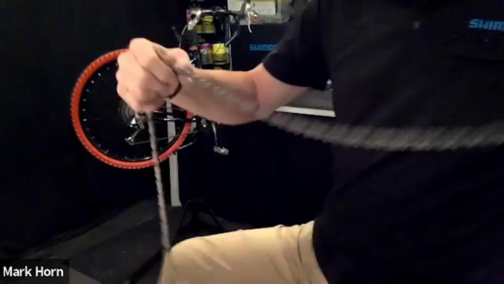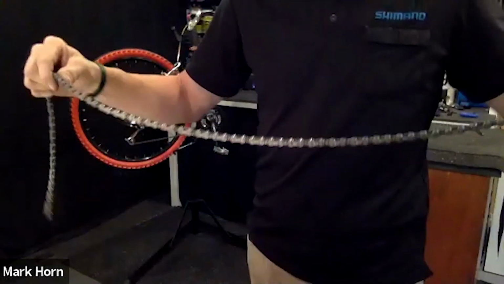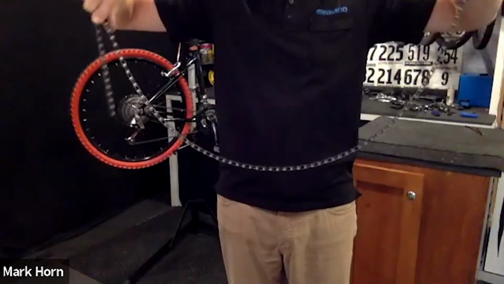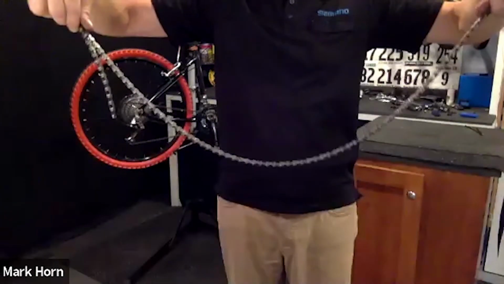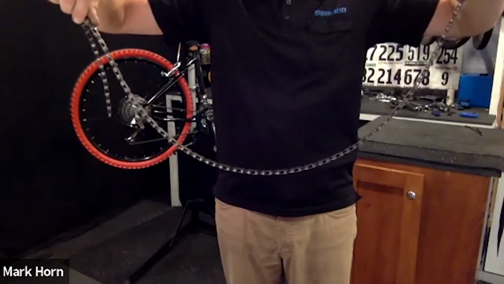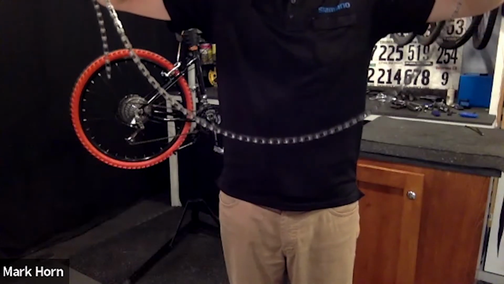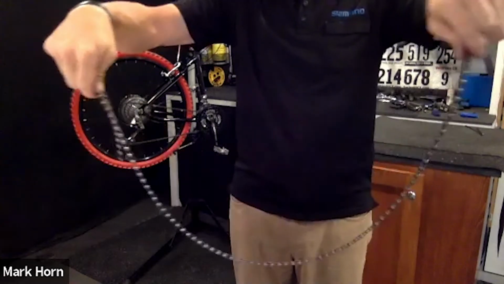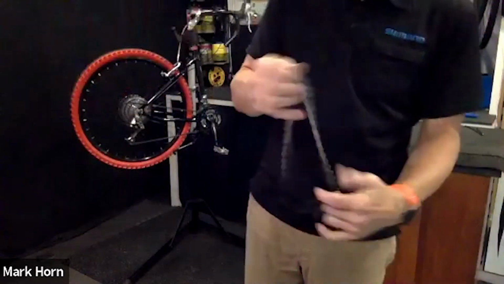So here is an old chain. This is difficult for you guys to see, but I can bend it, not the way that it's supposed to bend. I can bend it into a U, and you can see all the sides. This chain is worn out. If it's that flexible sideways, the chain is worn out.